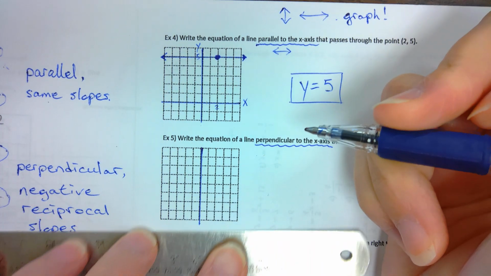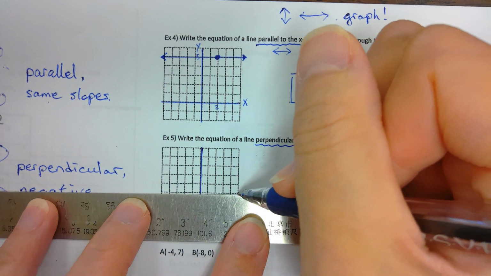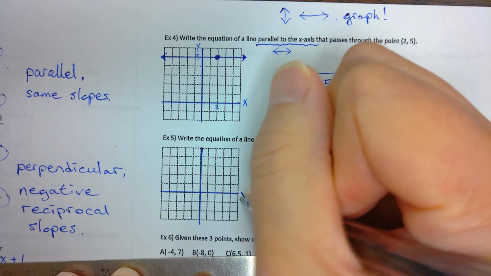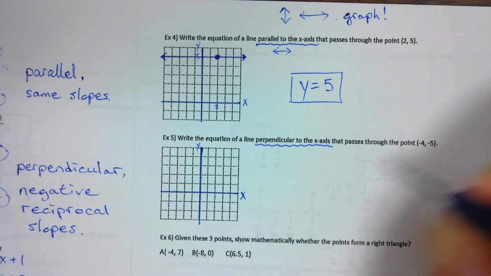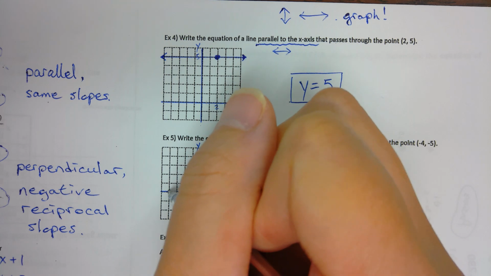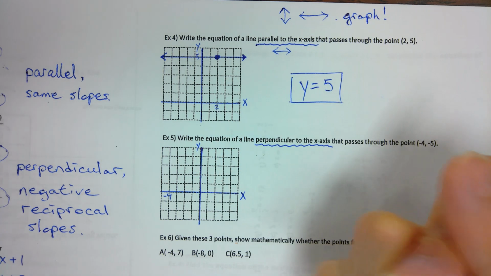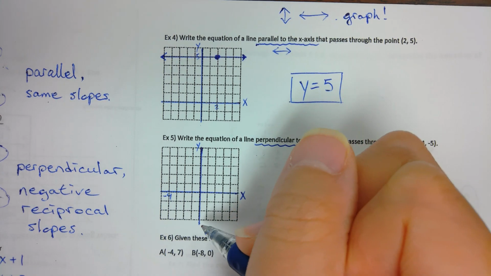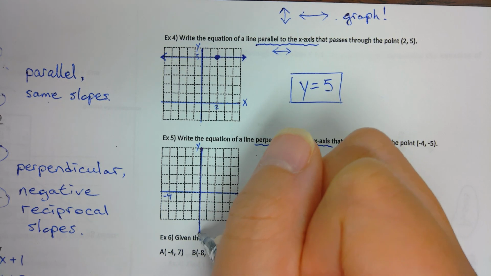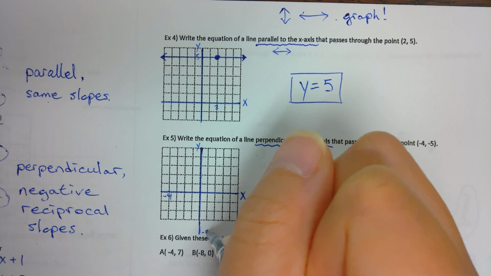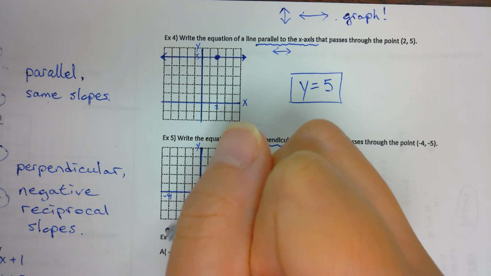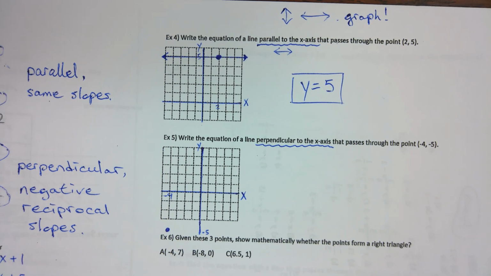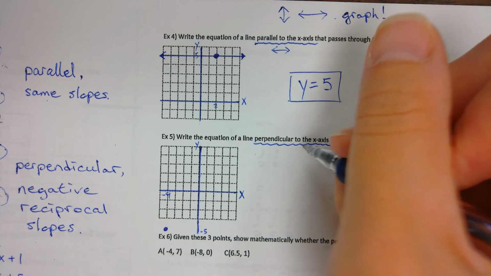And then here, same idea. I want a line perpendicular to the x-axis, and it goes through the point -4, -5. Oops. You can just call it and say that you reflected it by accident. So -4, -5, around right here. Perpendicular to the x-axis. Are we talking about a horizontal or vertical line? This way or this way? This way, that's right, vertical.